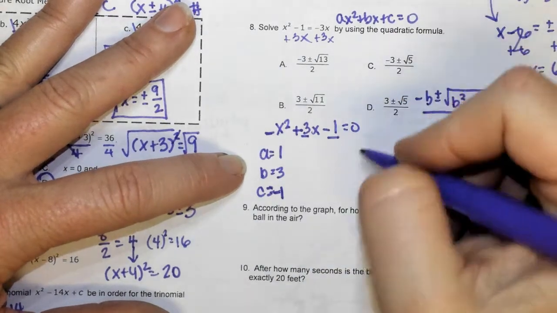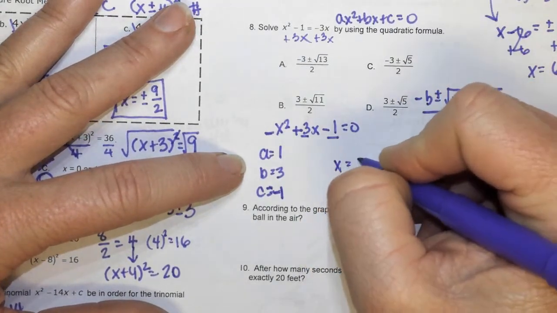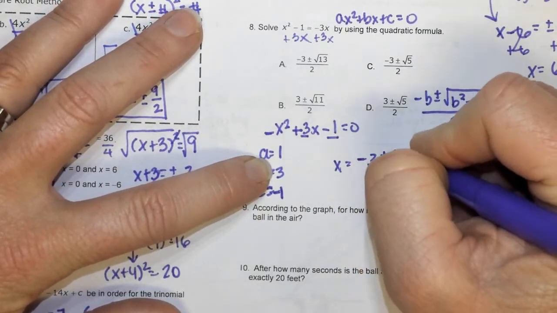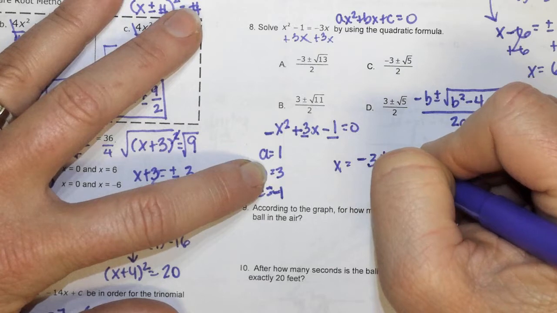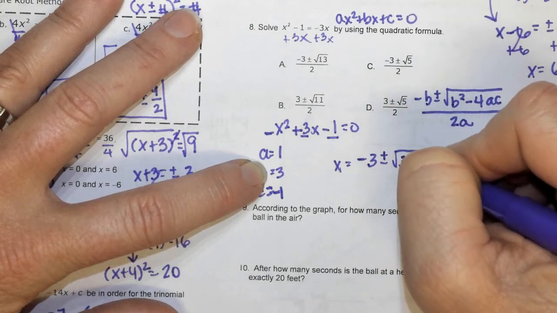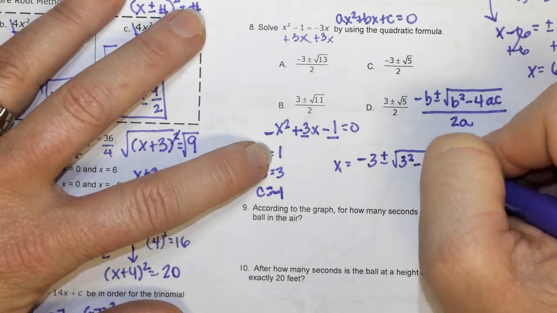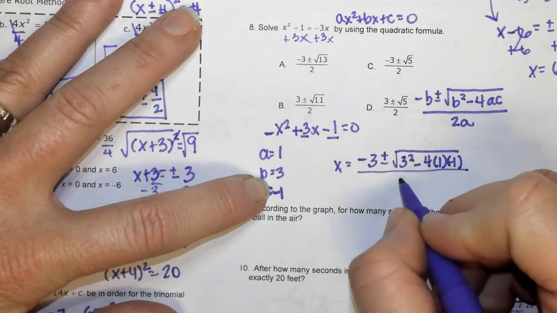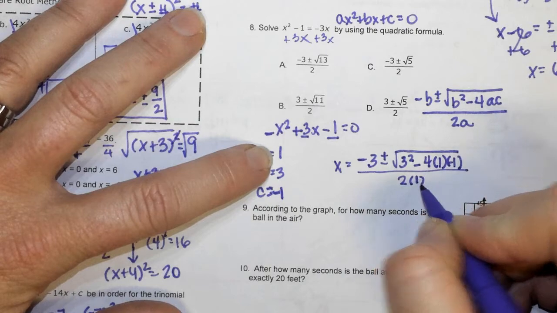Okay? So I know that x is going to equal negative, and my b value, which is 3, plus minus the square root of b squared minus 4 times a times c, all divided by 2 times a.